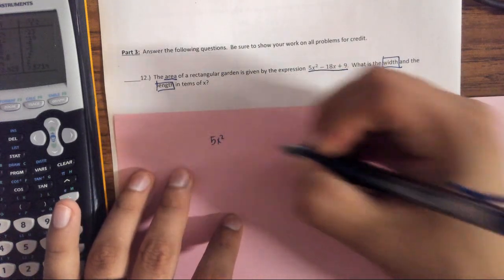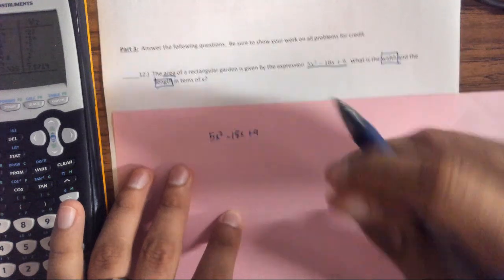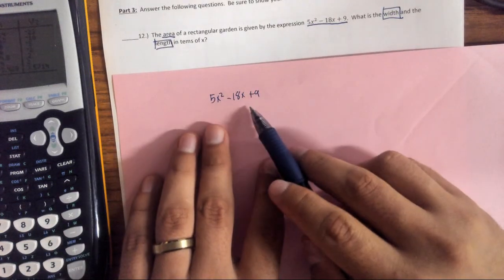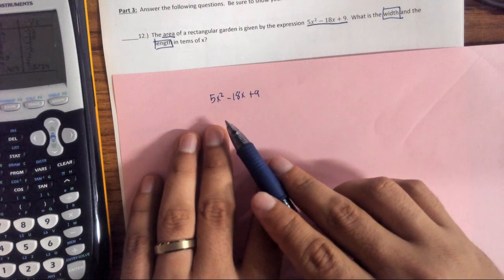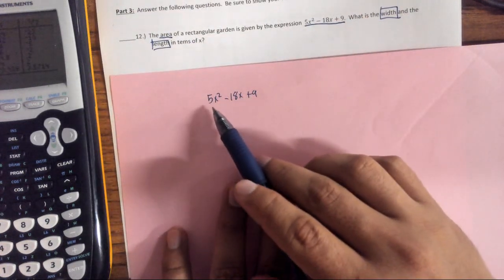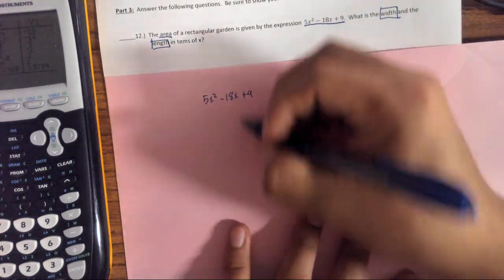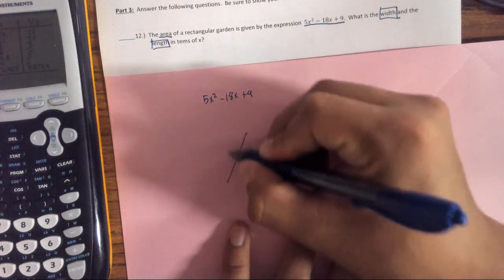So we have 5x squared minus 18x plus 9. This is going to be a tough factor, so I might as well not work 10 since I'm working this one out. So we try to find our GCF, but 5, 18, and 9 don't have any numbers in common. Since they don't have a GCF, we go straight into the X box.